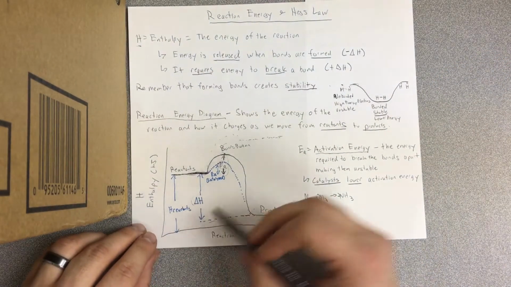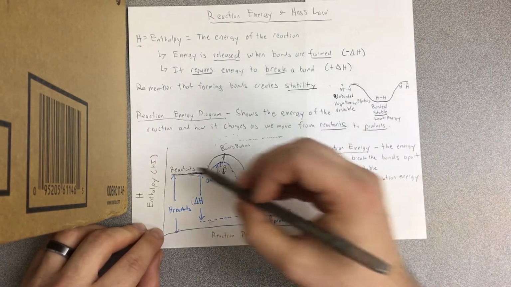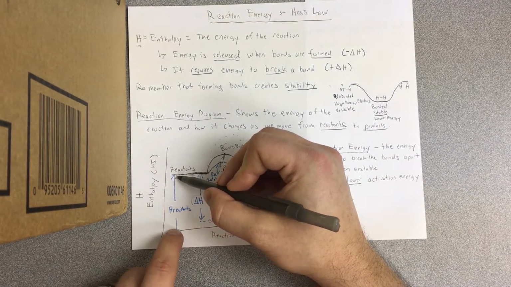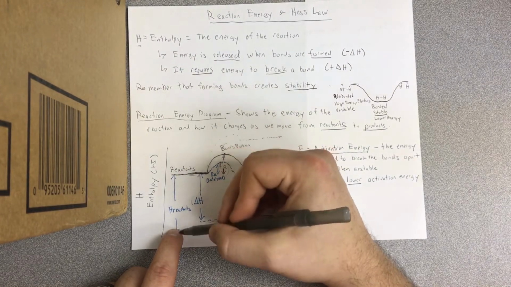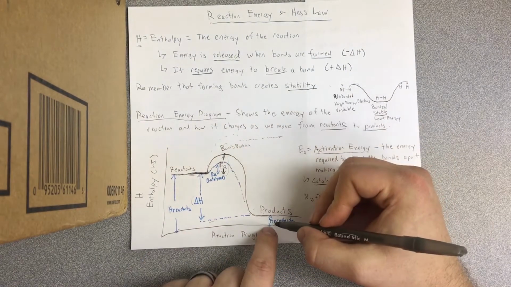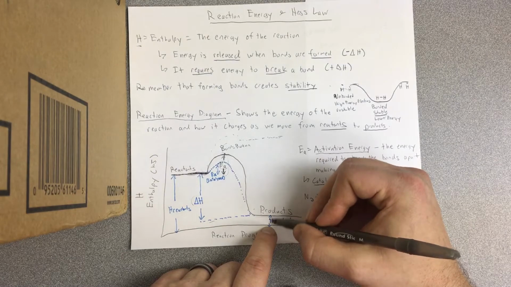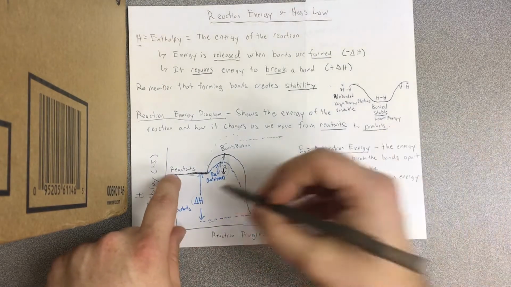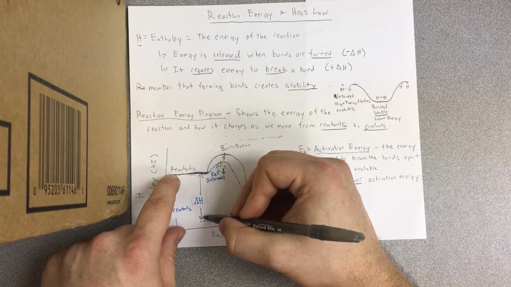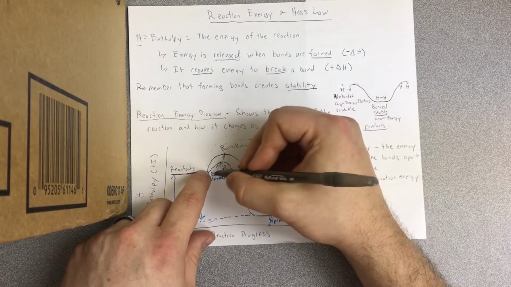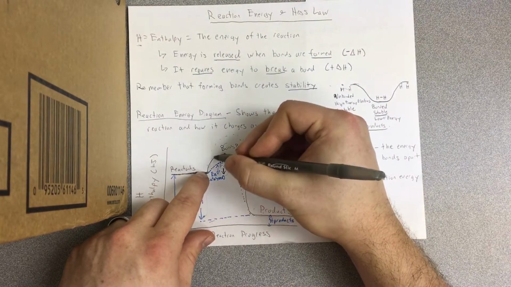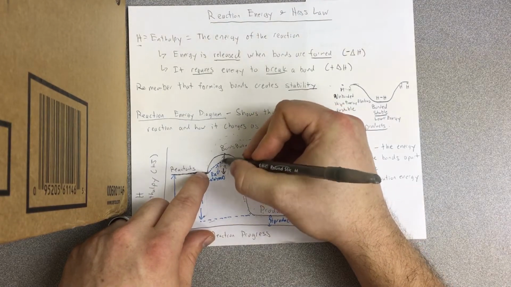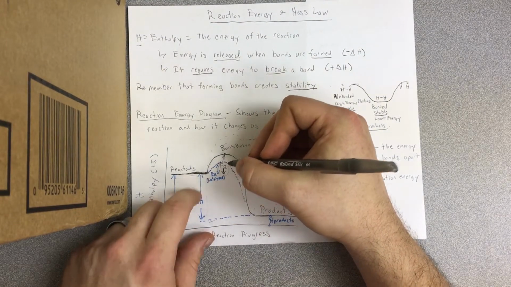So from this, again, we can summarize: the distance between the bottom of the graph and the reactants is how much energy the reactants have, the enthalpy of the reactants. The gap between the bottom and the products is the energy of the products. The difference between them is the delta H, and then the amount of energy that you need to supply to overcome this extra energy barrier is the EA, or the activation energy.